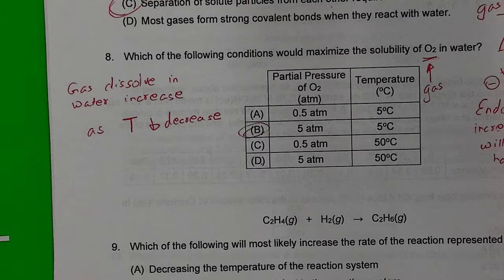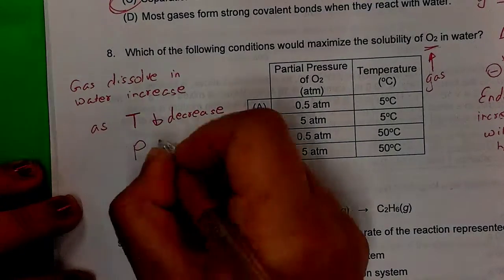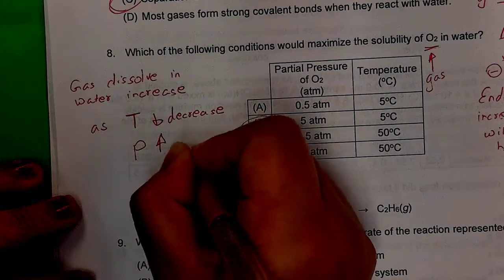But since we are dissolving gas into the water, what must happen to the pressure? Let's think about the pressure for a second. Pressure goes up because gas is floating around. If you want it in a liquid, you kind of force it in, push them in, right? So that's how I like to imagine it. Pressure must increase.